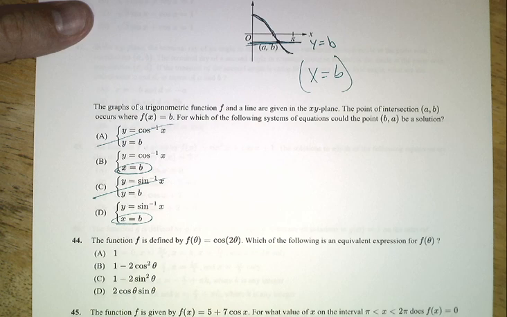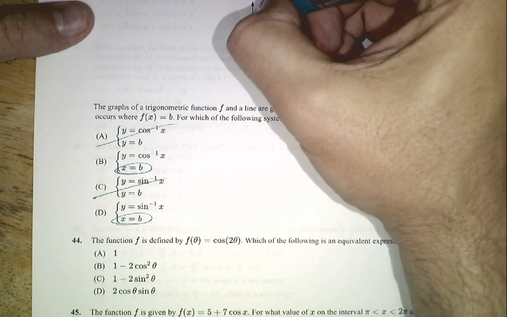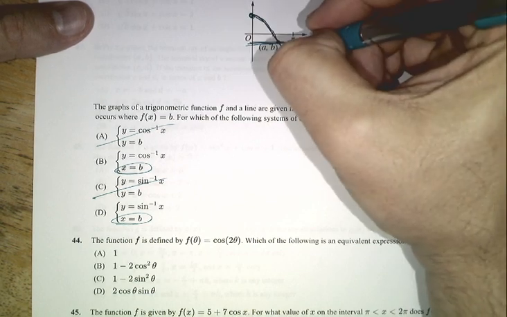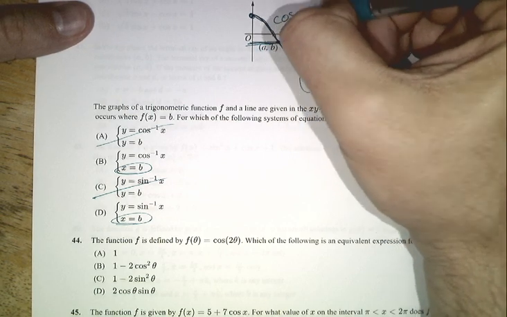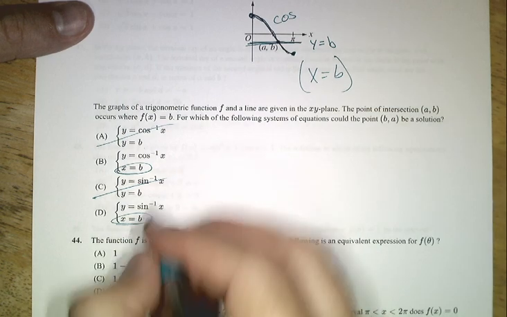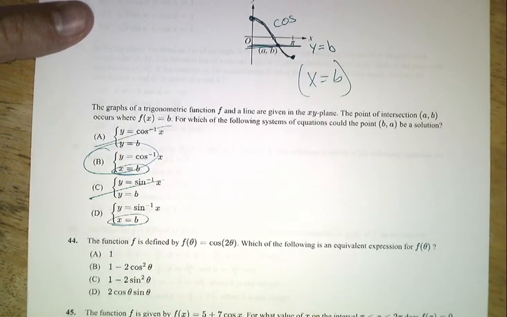And we should figure out if this is going to be a sine or cosine inverse. So we're starting at a max and going down to a minimum. So this is a cosine graph. So we would have to invert cosine. So it should be b.